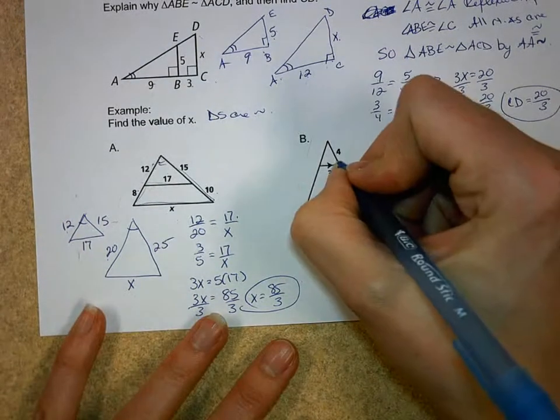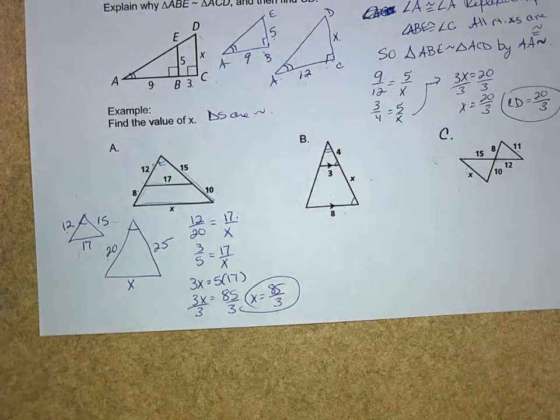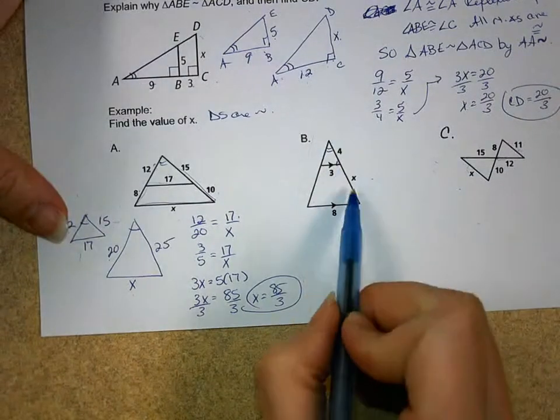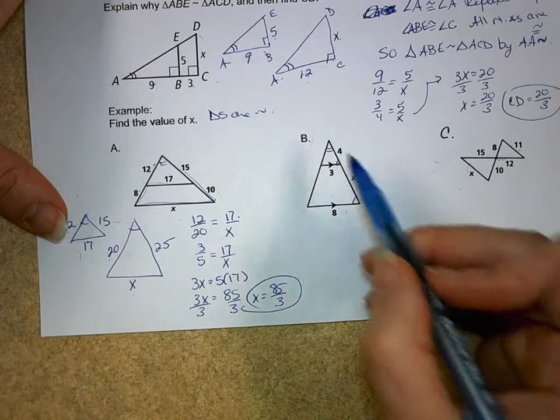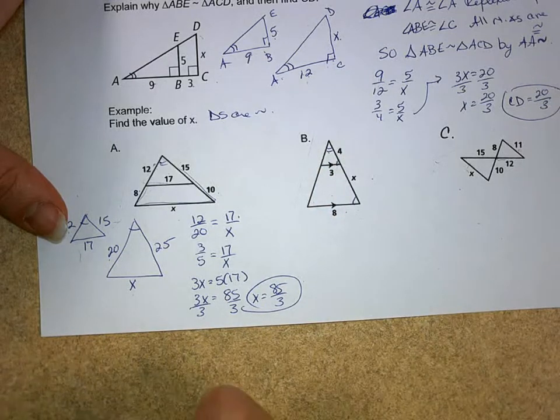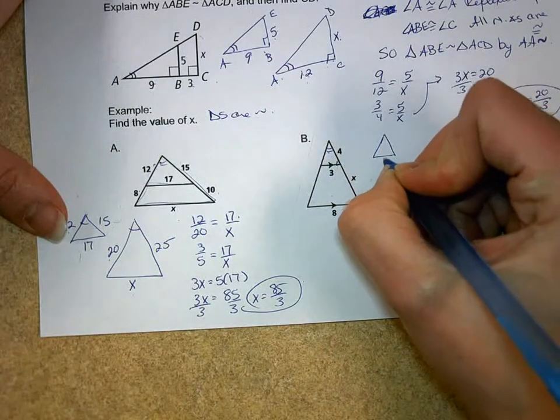Now again, these two triangles end up being similar by, okay, you guys ready? Angle, angle. Because I have a pair of congruent corresponding angles because of my parallel lines being cut by a transversal, and my angle up top that's congruent to itself. So if I look at those two triangles similarly again, this one's 3 and 4.